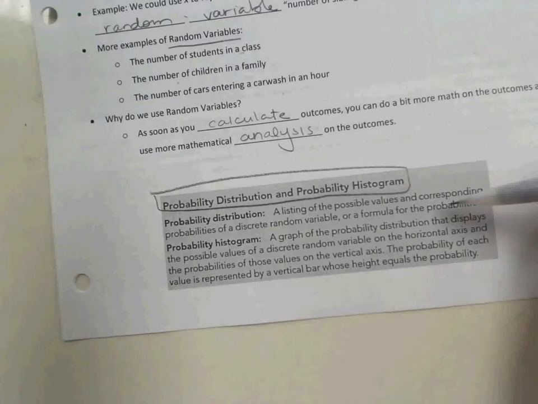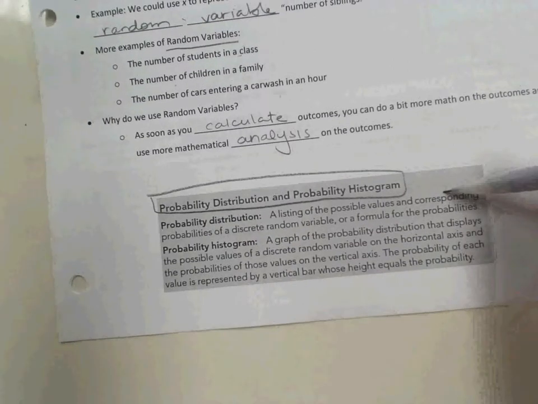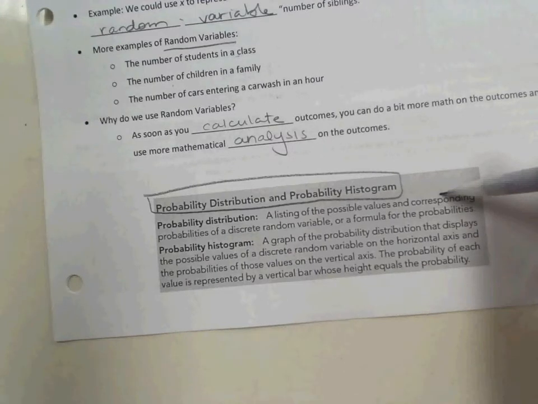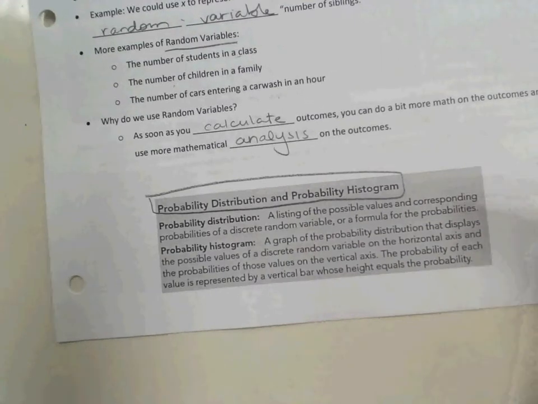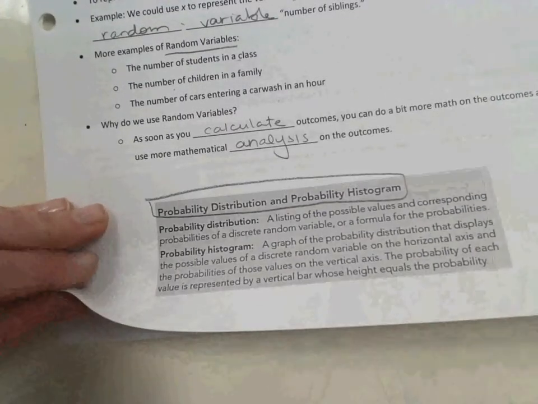What kind of chart? What do you picture? What is a histogram? Yep, bar graph, but the bars are touching. So, histogram. And this time, though, the bars are representing probability.